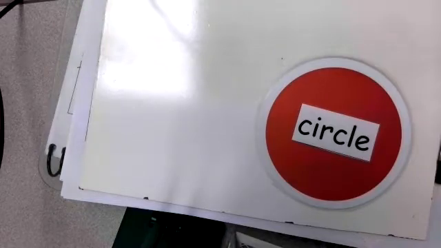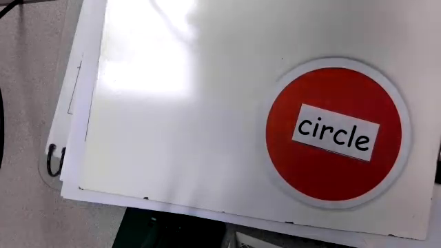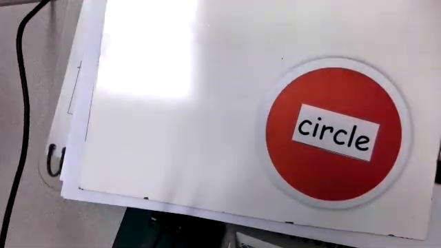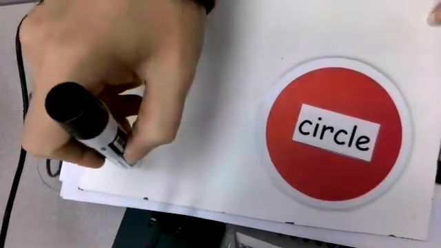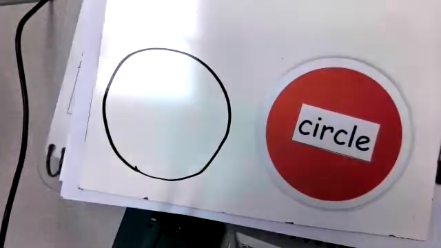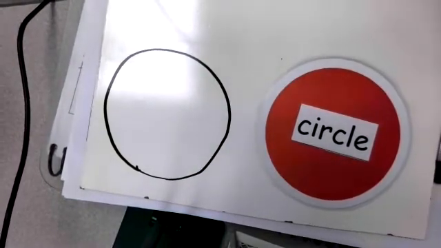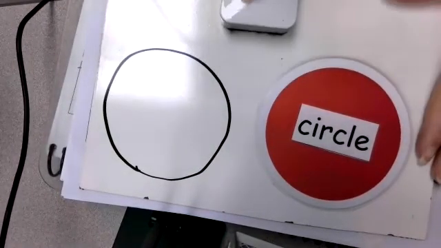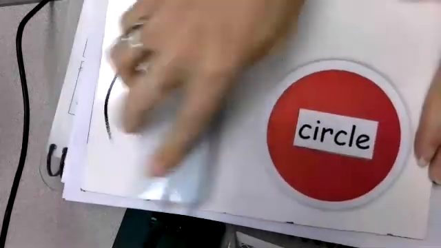0. So everybody, you can take your dry erase marker or your pencil or your marker or your crayon, and I want you to draw a circle. Awesome job. I'm going to erase mine so that I have room. If you did it on paper, just find a new spot for your next shape.